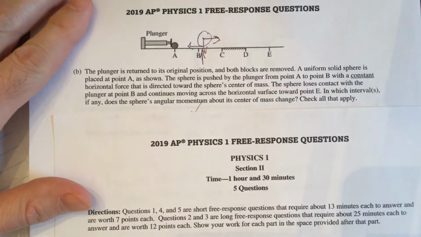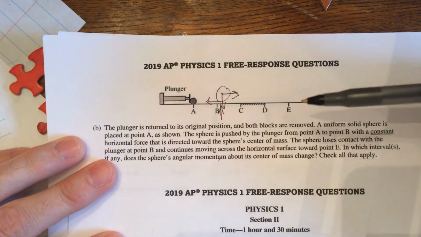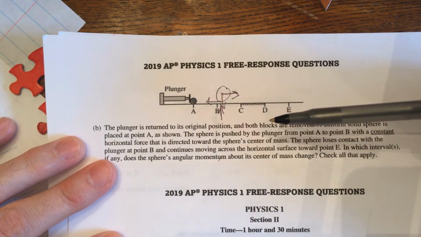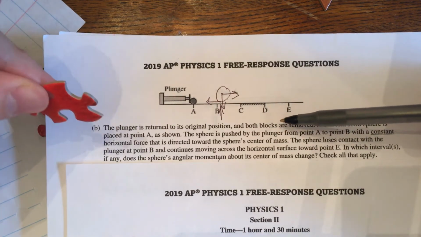Now I apologize for this writing up here because, again, I tried making this video, but then I screwed up where the camera was. This puzzle piece doesn't belong in the video, but whatever.